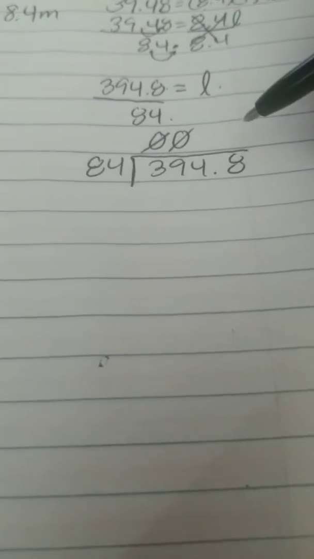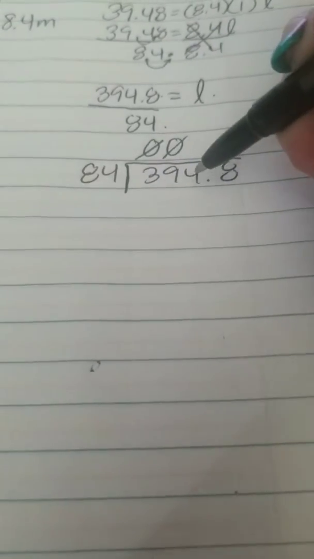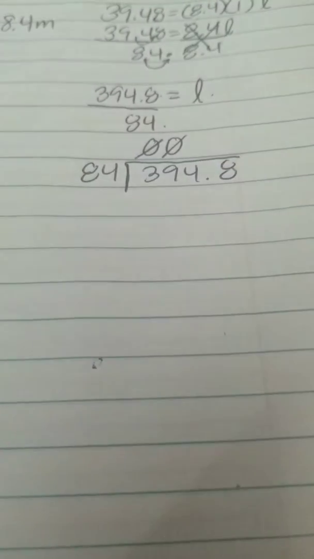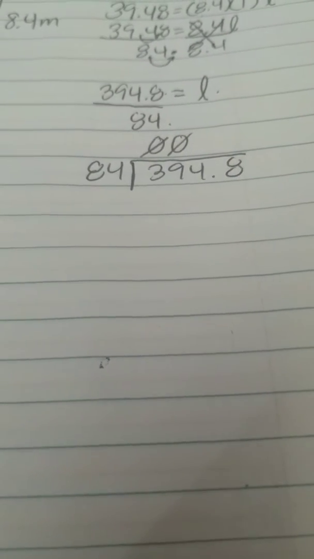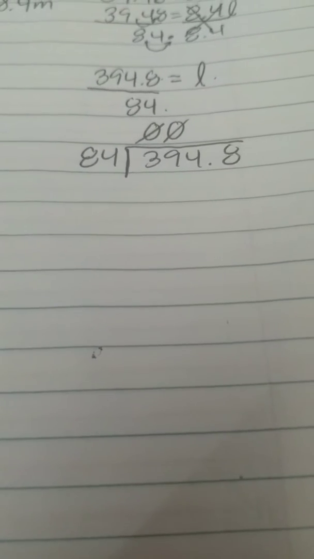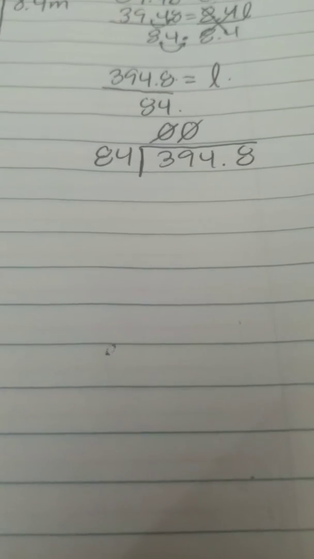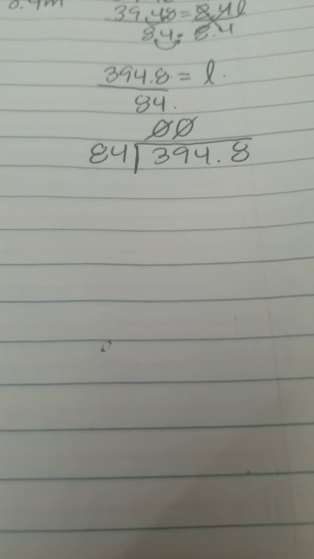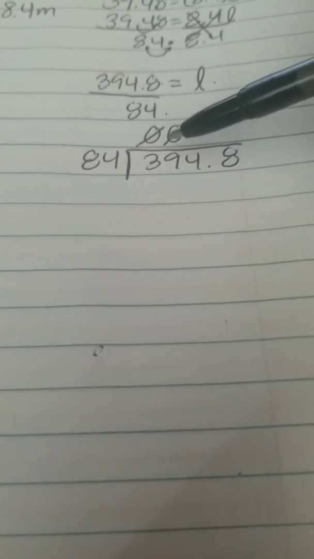Now I'm going to move over to 394. So I'm going to use a little bit of common sense to figure out, okay, I have to get up into the 300s. I know it's 84 times something. 84 times 4 is going to give me approximately, let's just round 84 to 80. So 80 times 1 is 80. 80 times 2 is 160. 80 times 3 is 240. 80 times 4 is 320. 80 times 5 is 400. Well, that's entirely too much. So I'm going to try a 4 first.